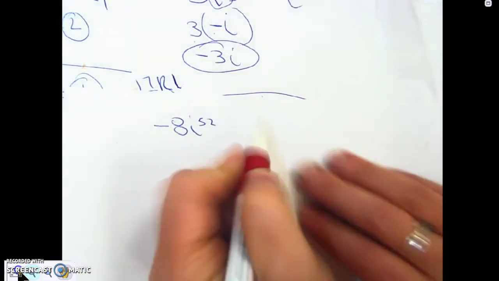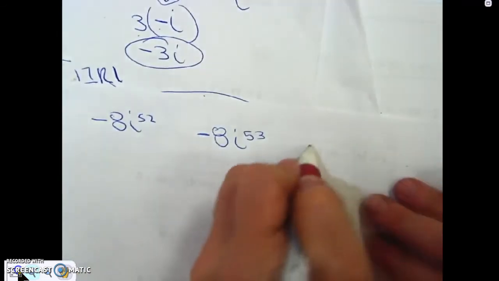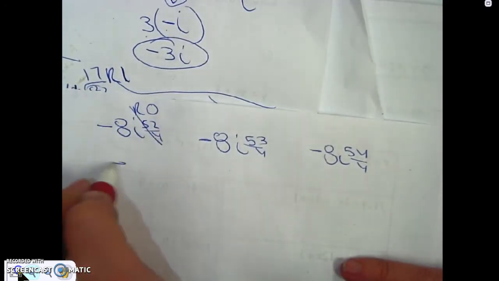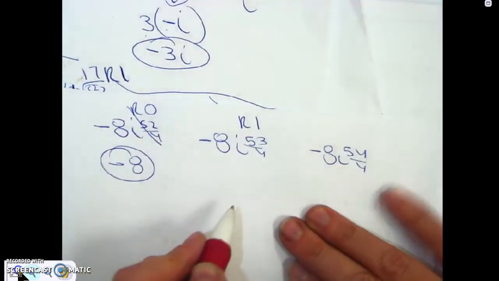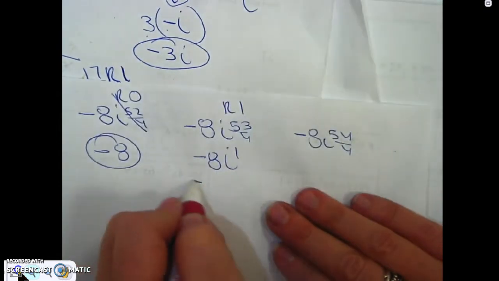So what I want you to do, because I'll do one more example: negative 8i to the 52nd, negative 8i to the 53rd, negative 8i to the 54th. In each instance, divide by 4. Here, the remainder is 0, which means it all cancels, negative 8. Here, the remainder is 1, so it's i to the first power. Well, what is i to the first power? Just i.